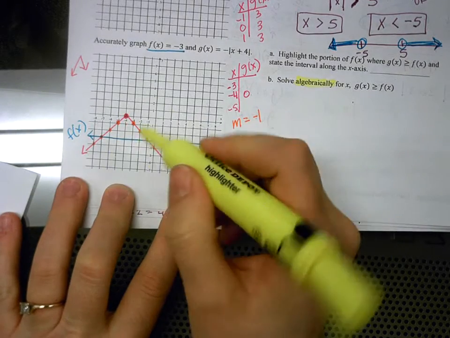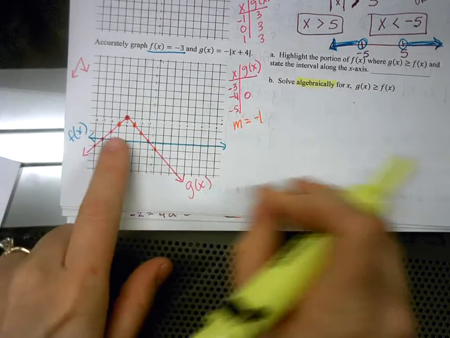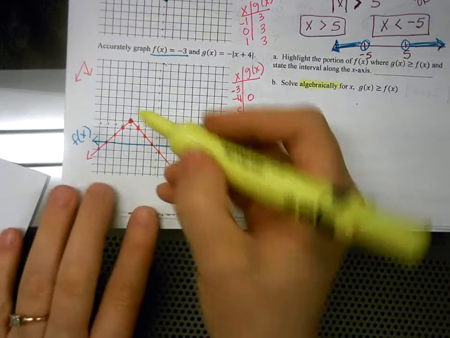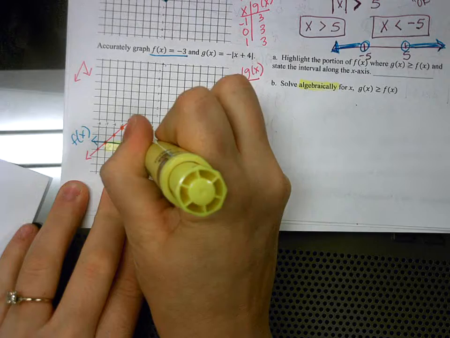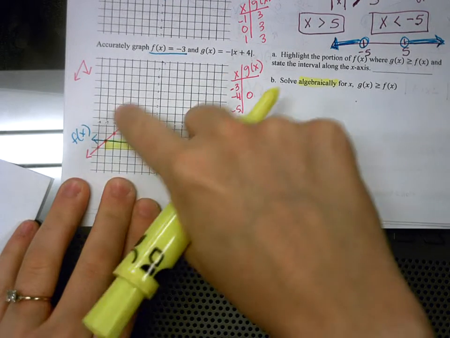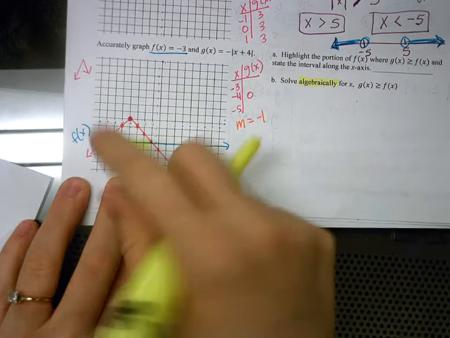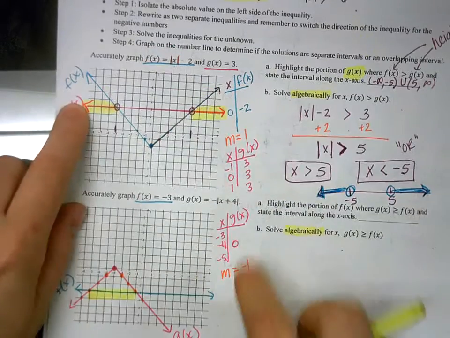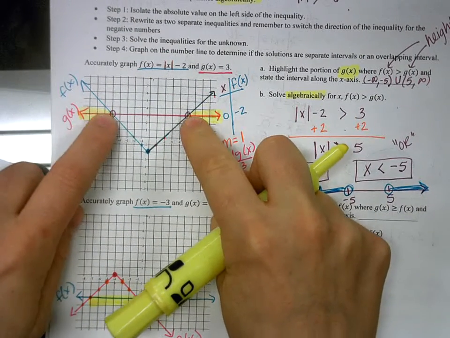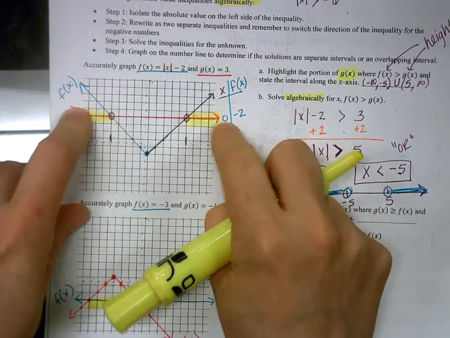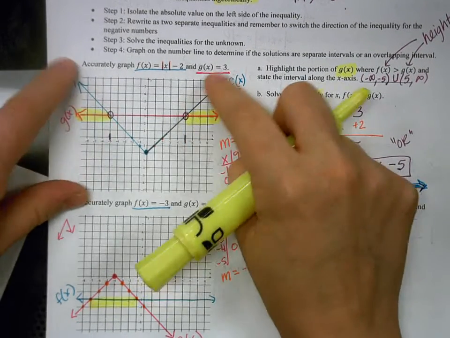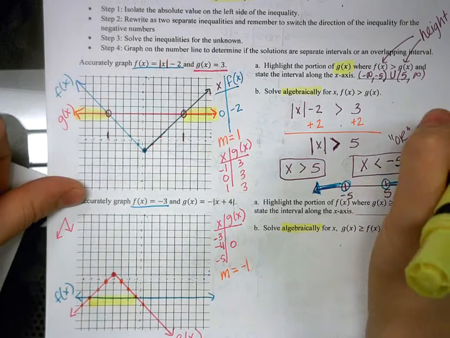On the outside or on the inside? Inside. So inside is where my g of x function goes above this horizontal line. Over here, outside was where my function went above my horizontal line. That's what we're highlighting right now.